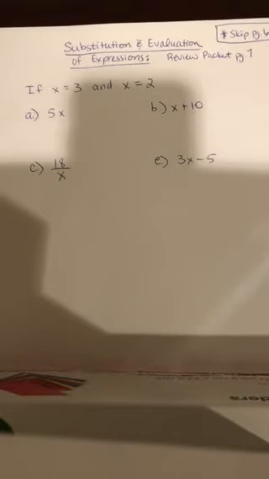Hello, we are doing substitution and evaluation of expressions. This is review packet page 7. Please skip review packet page 6.